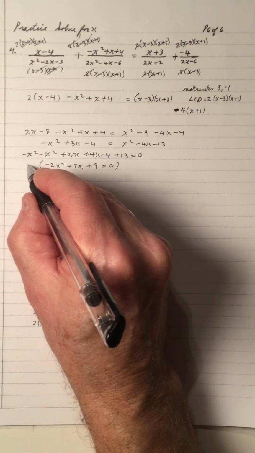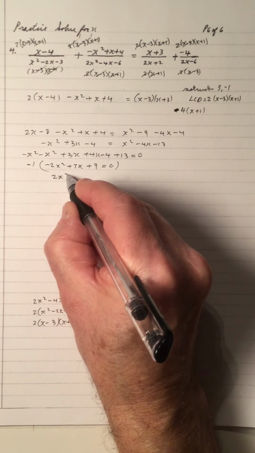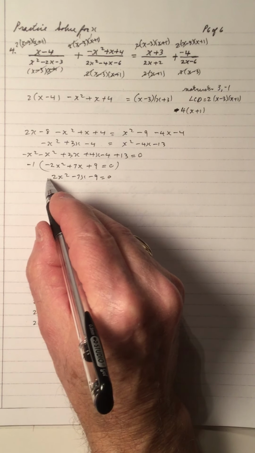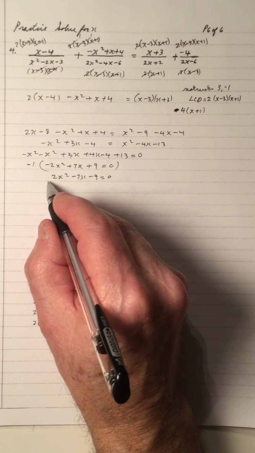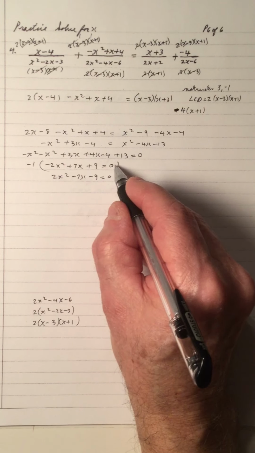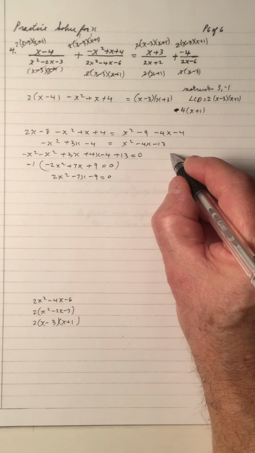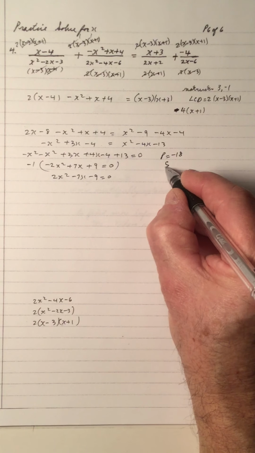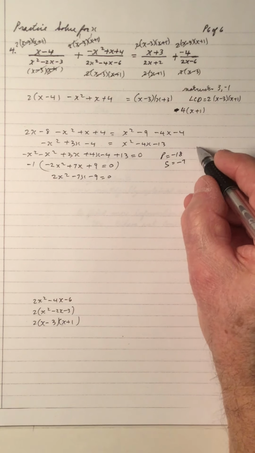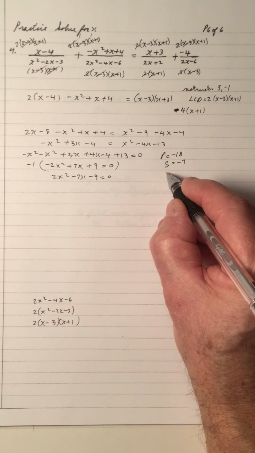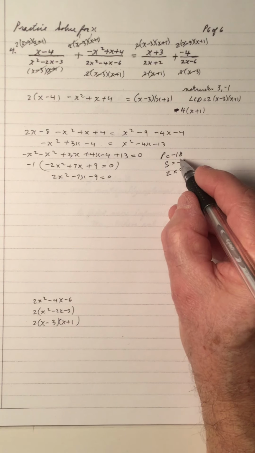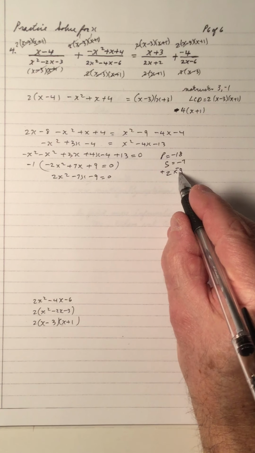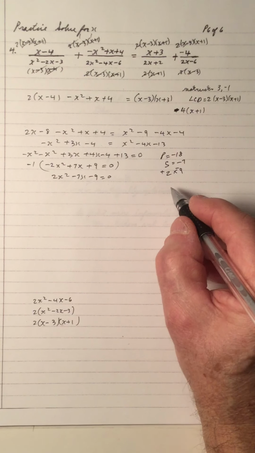And again, I'll multiply by negative 1. So I get a 2x squared minus 7x minus 9. I do not want a negative coefficient. So I multiply everything by negative 1 to get rid of it. And the factorization, the product is 2 times negative 9 is negative 18. The sum is negative 7. So the factors of 18 to give me a 7 is 2 times 9. And I have to have a plus 2 and a minus 9. Because when you multiply these, you get negative 18. When you add, you get negative 7.